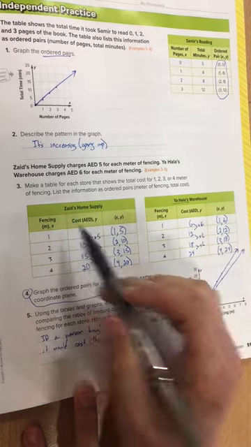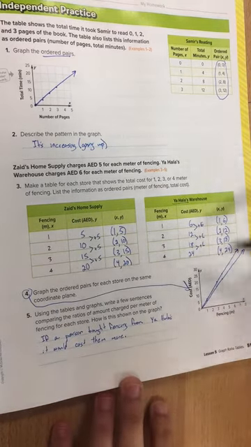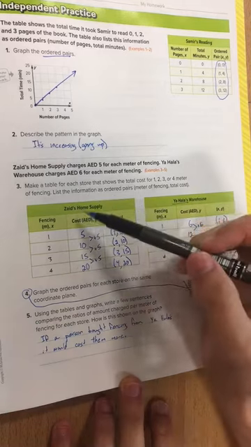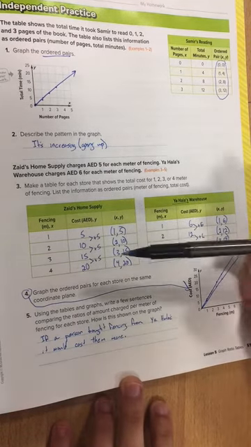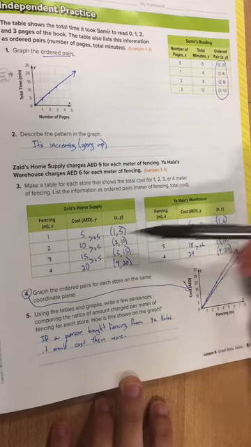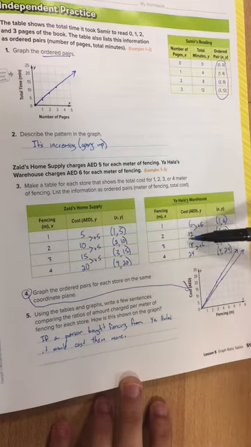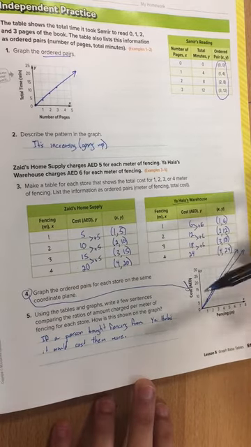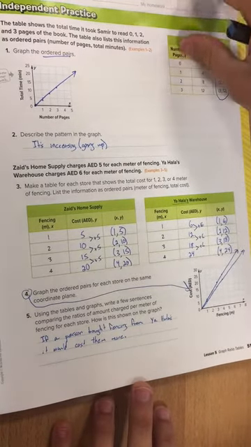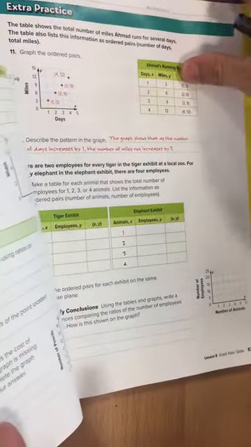And you can even keep writing, guys. There's many ways of answering this, but you could say if you bought it from Zaid's home supply, it would cost them 1 dirham less for every meter of fencing. So yeah, this is 5 and that's 6, or 10, 12, 15, 18. So this one's cheaper, okay? Cheaper to buy from.